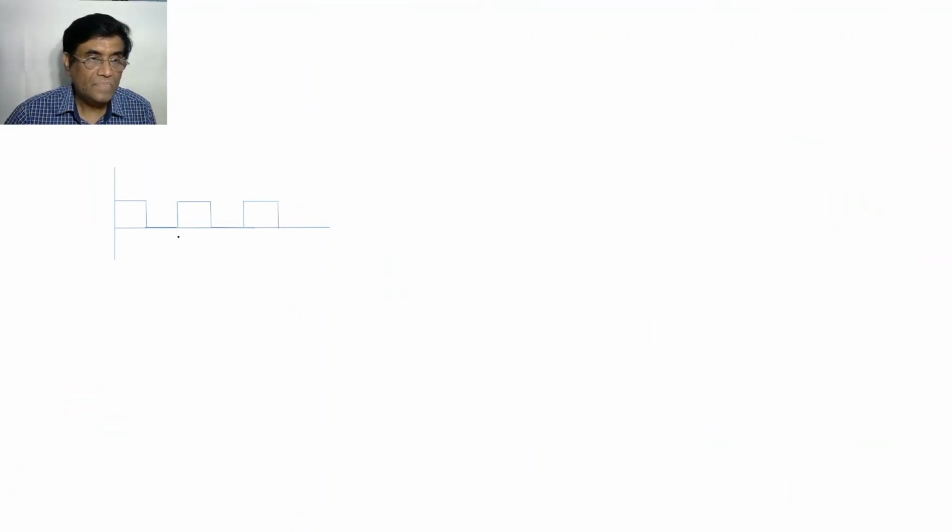Okay? So here we can see that instead of a step, if this is my forcing function, then x will be the system response. Tell me how the system response will be if it is underdamped.